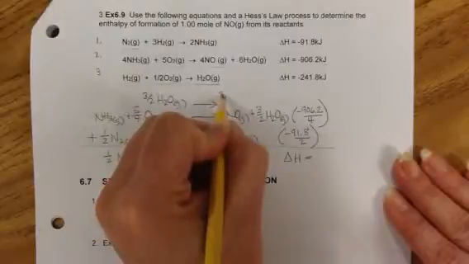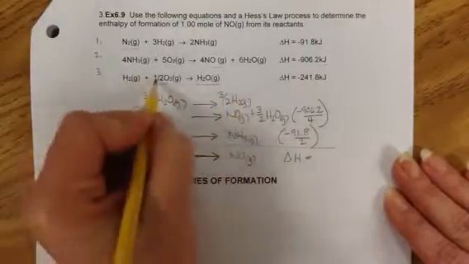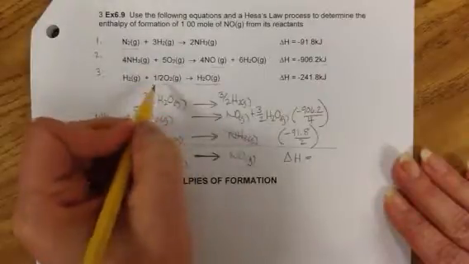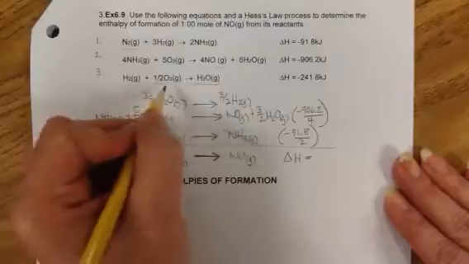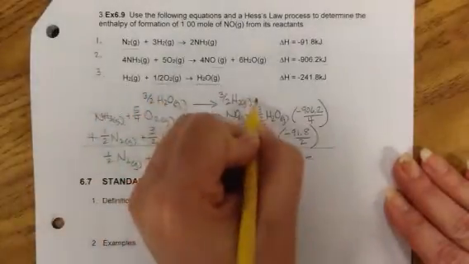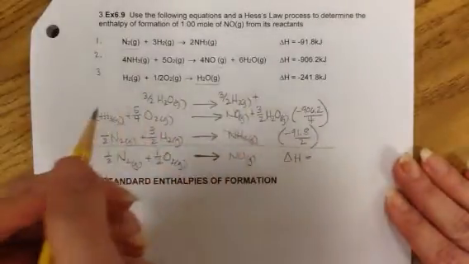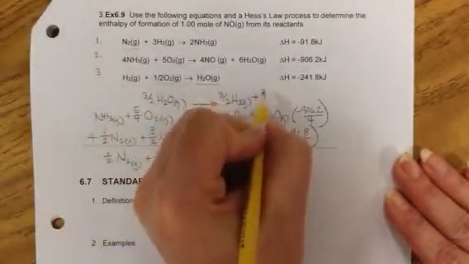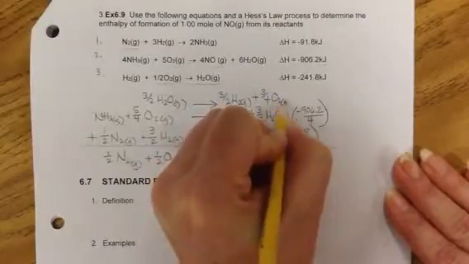So 3 halves times 1 will give us 3 halves H2 gas, and 3 halves times 1 half. So we'll end up with, when we multiply fractions, 3 on the top and 4 on the bottom. So we'll end up with 3/4 O2 gas.